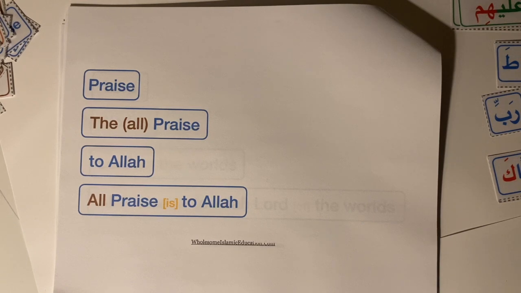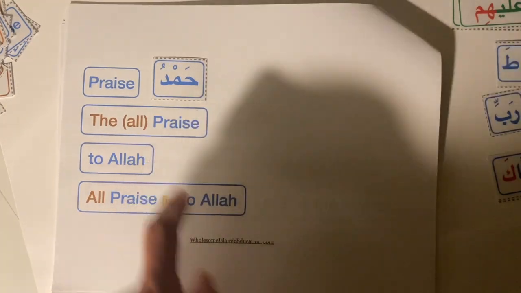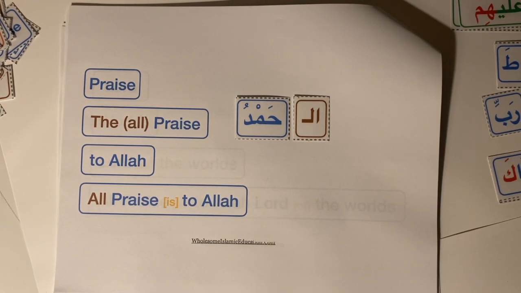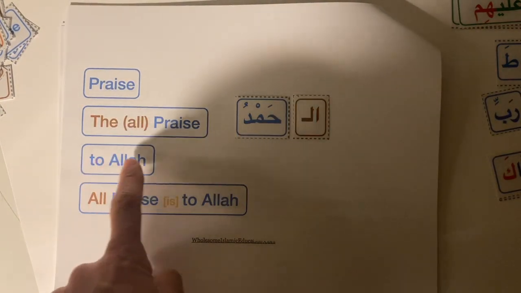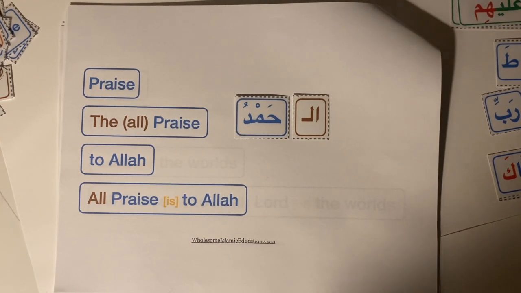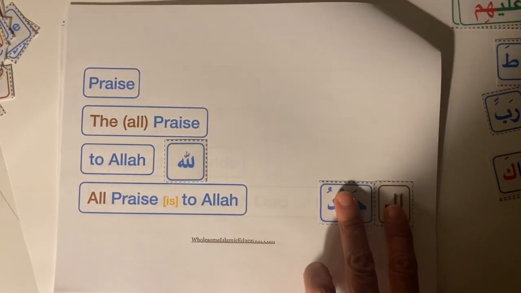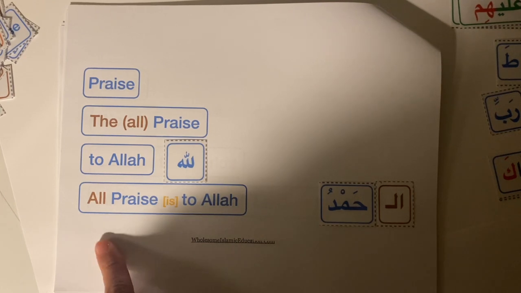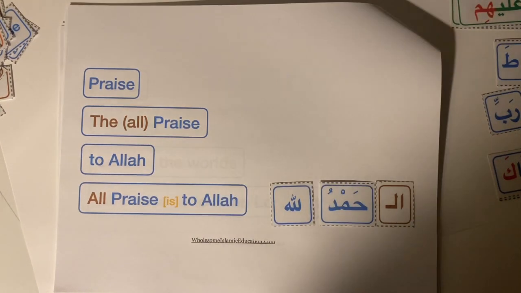Okay, now let's move on to building the first ayah. Praise, that should be hamd. If I want to say the praise, or all praise, that would be al-hamd. Al-hamd, the praise or all praise. Just like when we say Ar-Rahman in Arabic, it means the all merciful. Okay, al-hamd. If I want to say to Allah, that is just one word in Arabic, Lillah. If I want to say all praise is to Allah, so all praise, that is al-hamd. Then is, that's a verb. Remember, the English sentence must have a verb to sound right. The Arabic sentence does not need a verb. So we say all praise to Allah, Alhamdulillah. There's no is in Arabic.